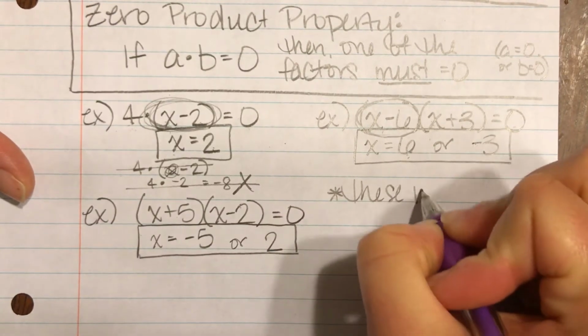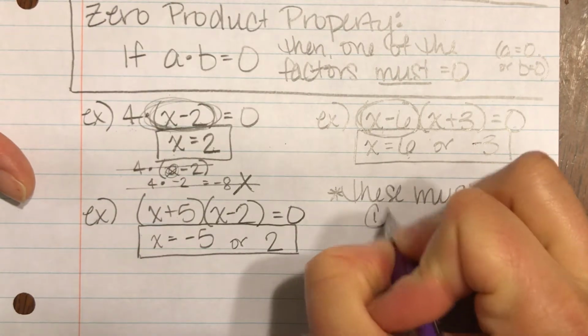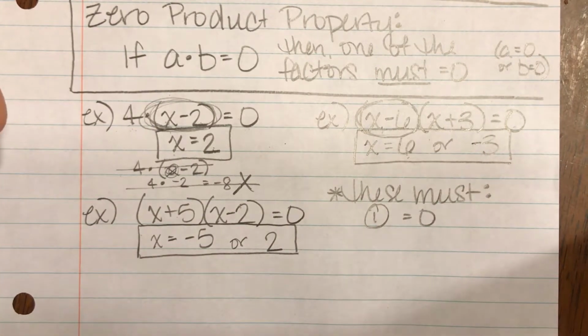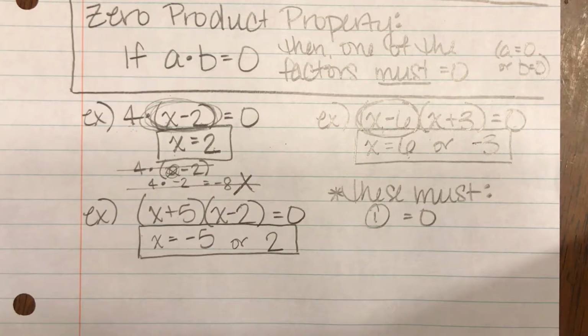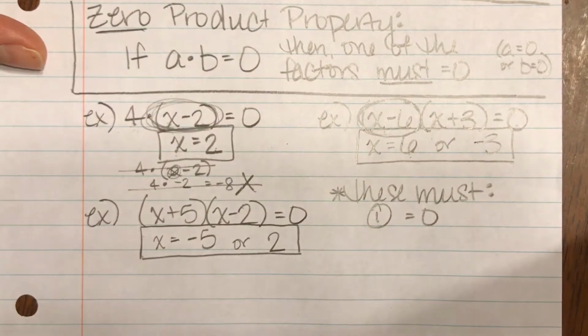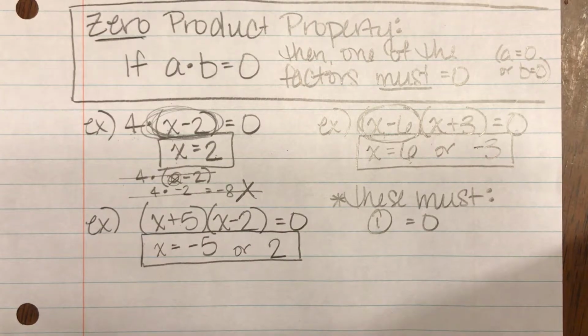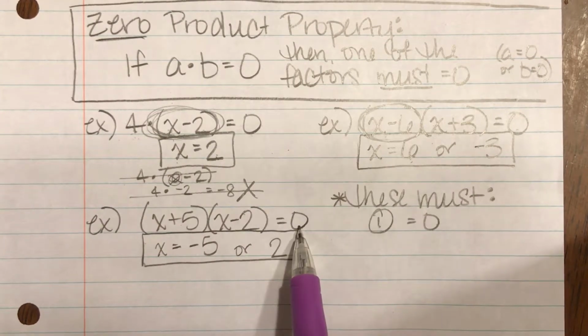So things you need to be aware of. For this whole property little trick to work, one, they have to equal 0. Okay, it's not the 50 product property, it's not the 35 product property, it's the 0 product property. 0 is special because it's really, really specific in how you can make something equal 0.